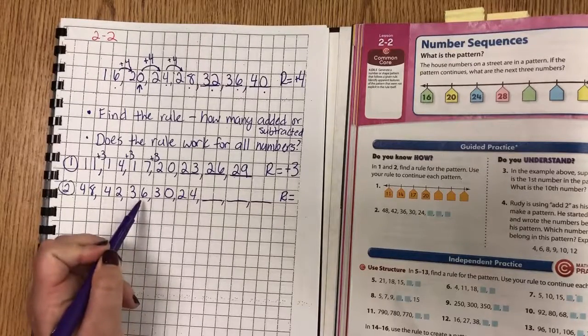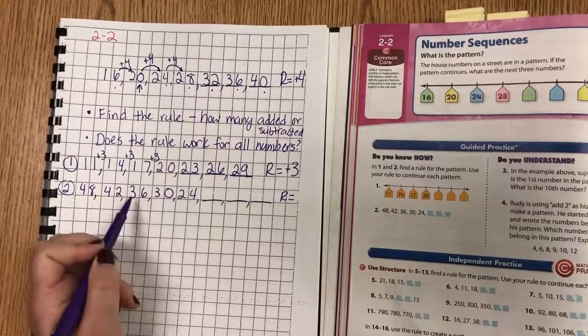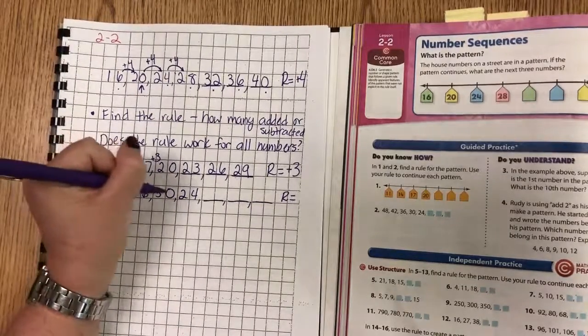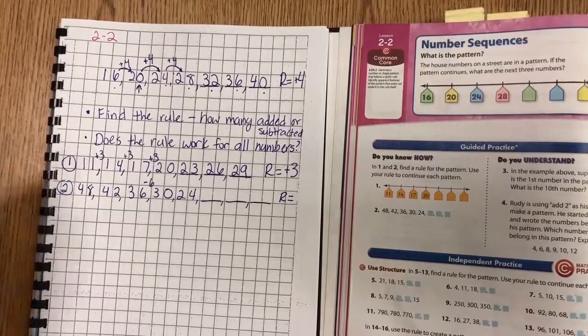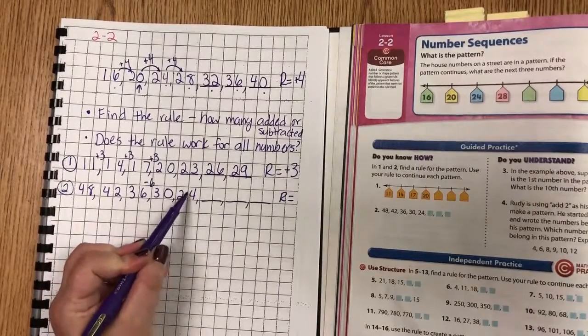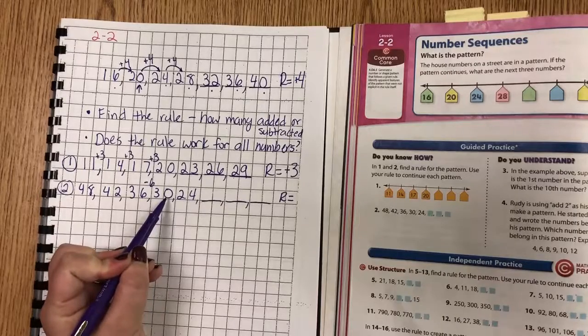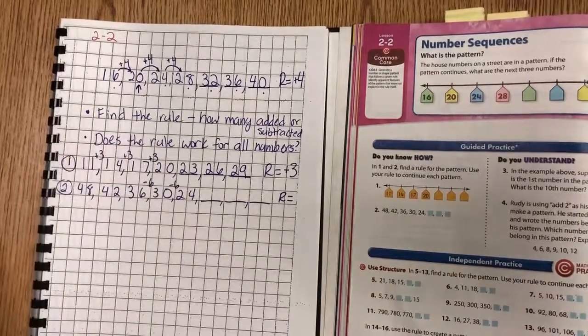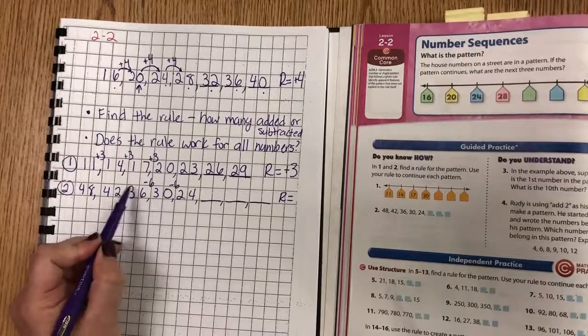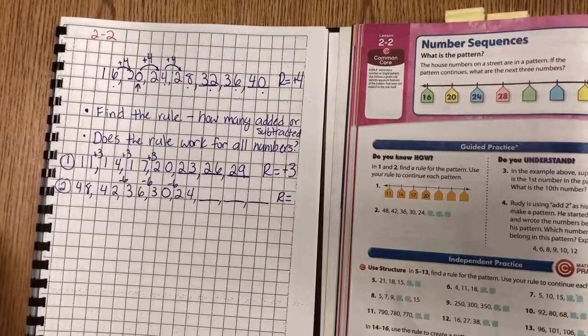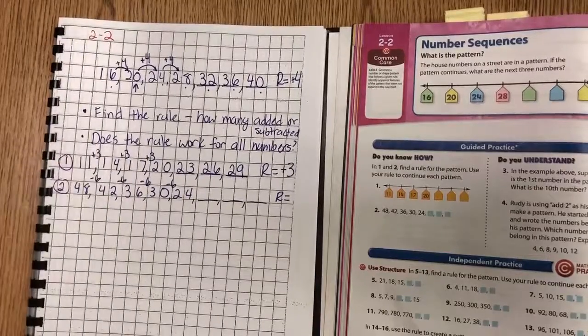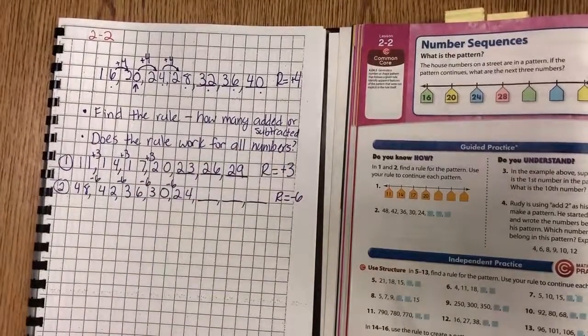I can still use this 0 to help me. From 0 to 6, it's plus a 6, but I'm going down, so from 36 to 30, it's minus 6. I can still use addition to help myself out here, though, guys. Is 24 plus 6 30? Yes, so that means 30 minus 6 would be 24. Is 36 plus 6 42? Yes, so that means that 42 minus 6 would be 36. And is 48 minus 6 42? Yes. So I know my rule here is minus 6.